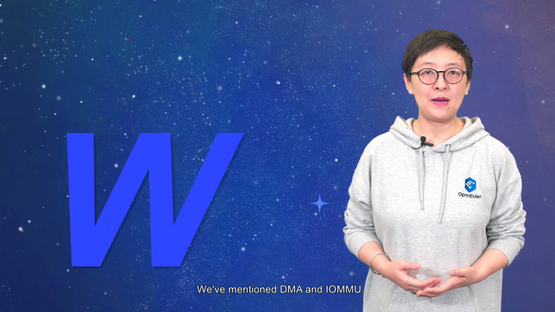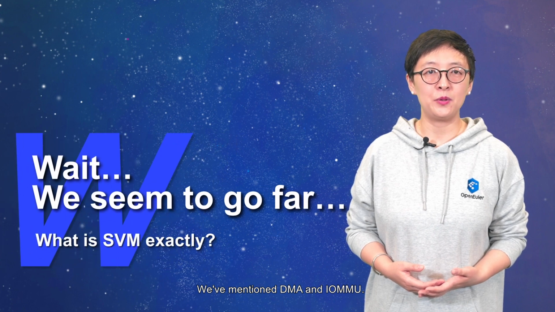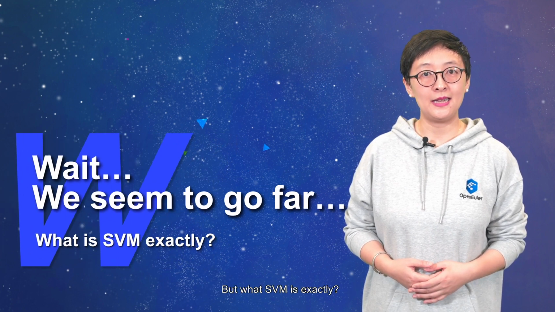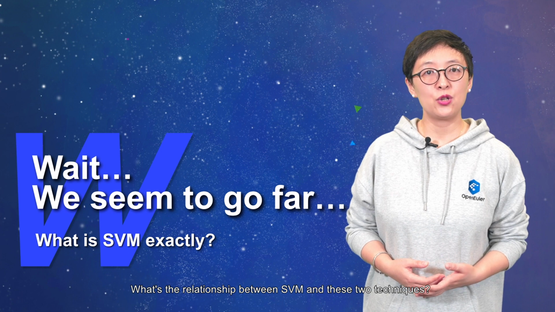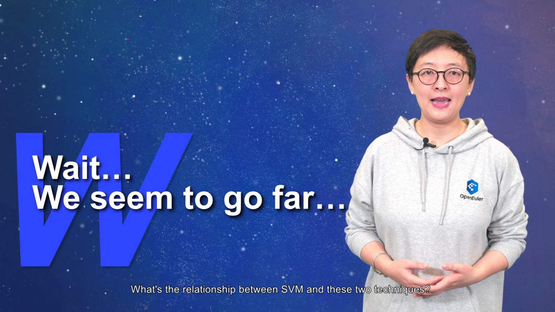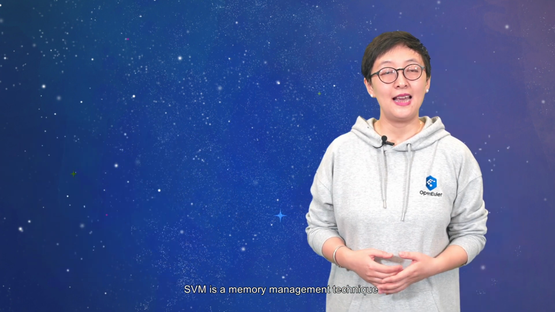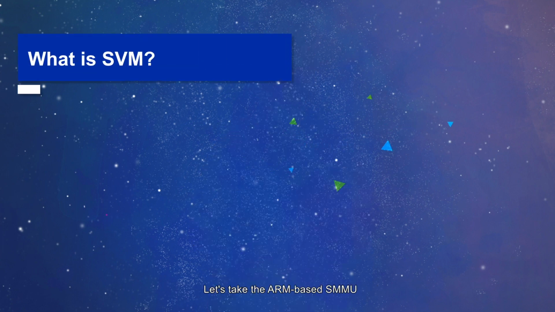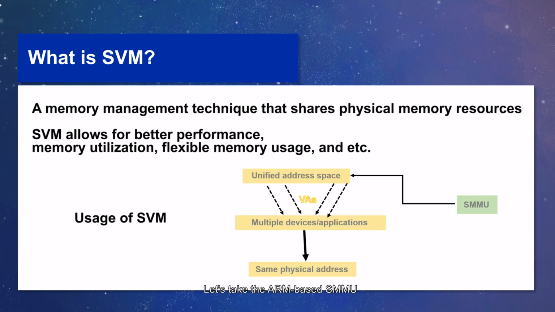We've mentioned DMA and IOMMU, but what is SVM exactly? What's the relationship between SVM and these two techniques? SVM is a memory management technique used by multiple applications or processes to share physical memory resources. Let's take the ARM-based SMMU as an example to give a detailed description of SVM.